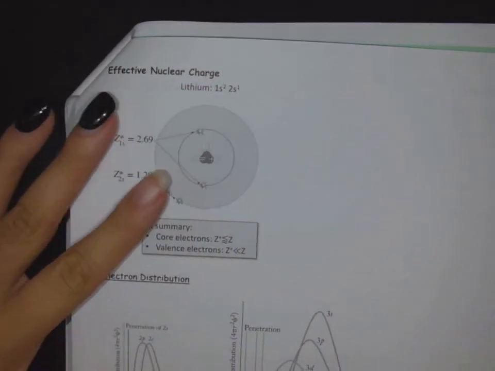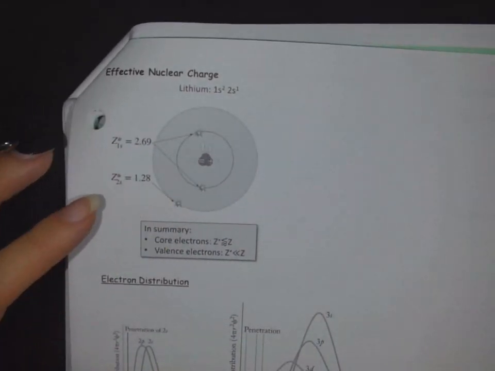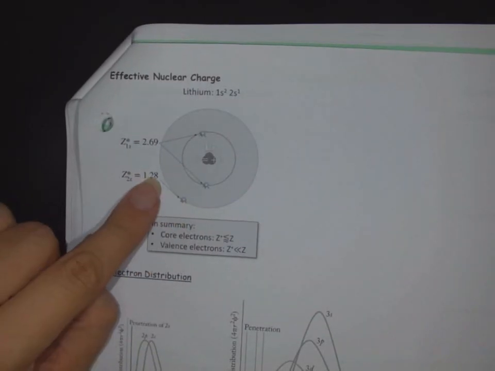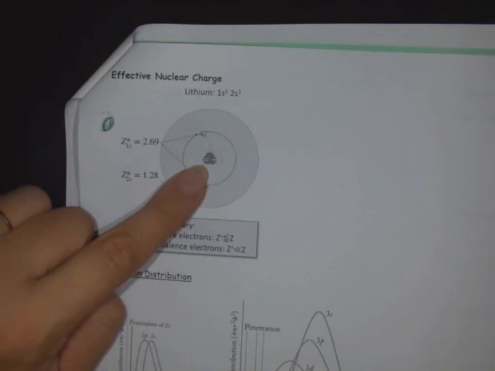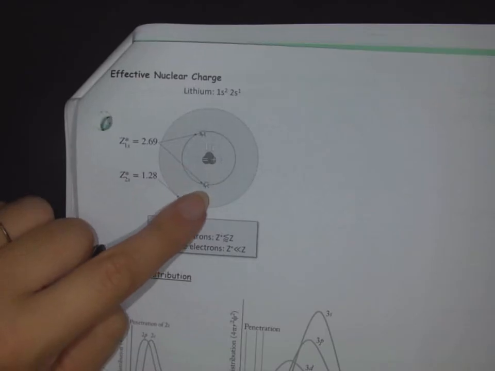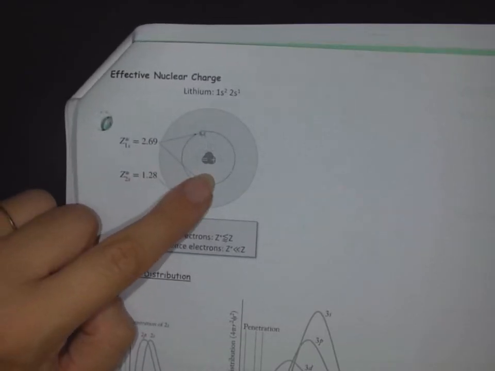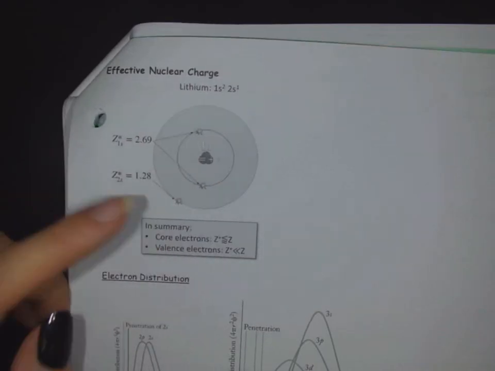This is a diagram for Z effective, and so just know that, like I said, the further away an electron is, the lower the Z effective, the effectiveness of the nucleus to pull that electron in, and it's because it's further away, and it's also because the other electrons are pushing it away.